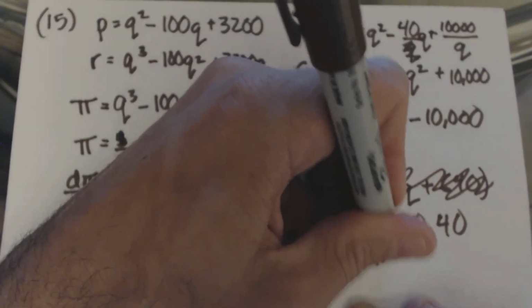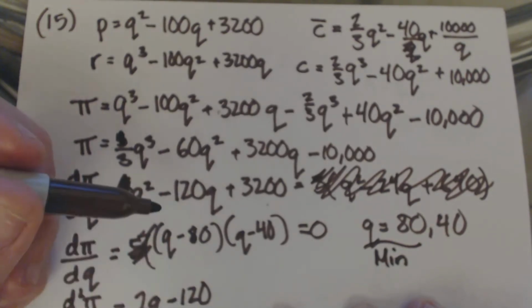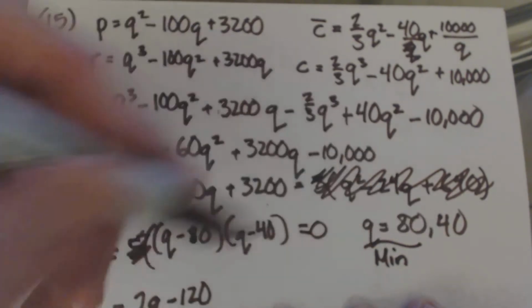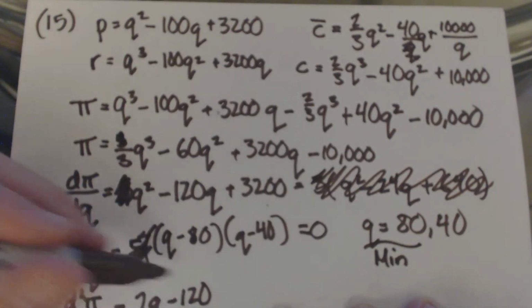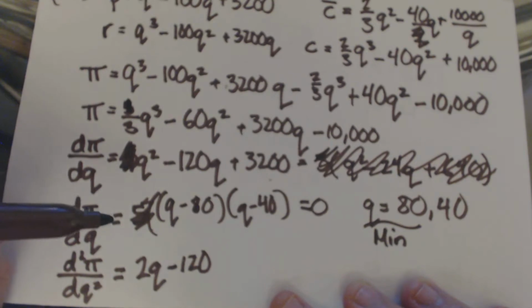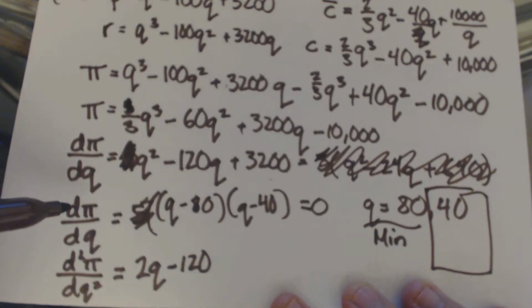A positive value means that we have concave up, so 80 is a minimum. Let's plug in 40. 40 times 2 is 80 minus 120 is negative 40. The second derivative is negative, thus implying the function is concave down, making 40 a maximum.